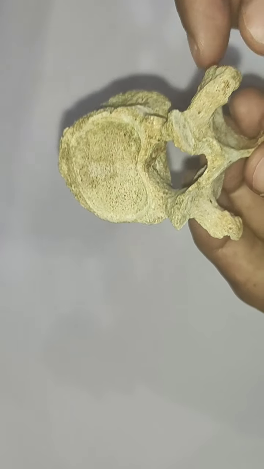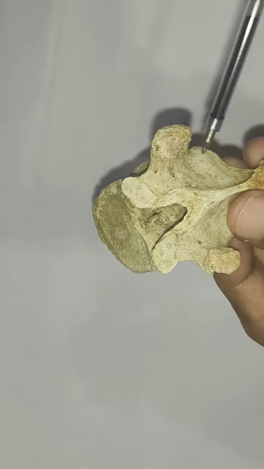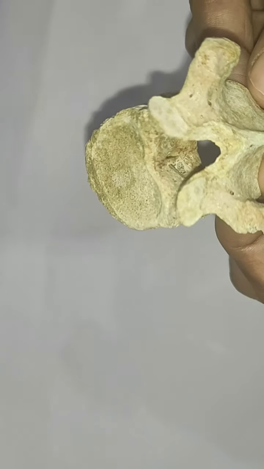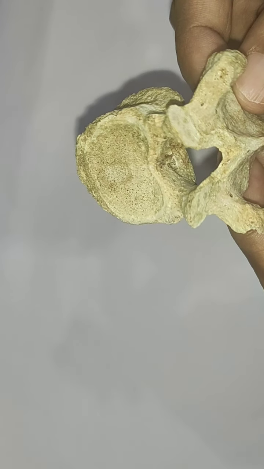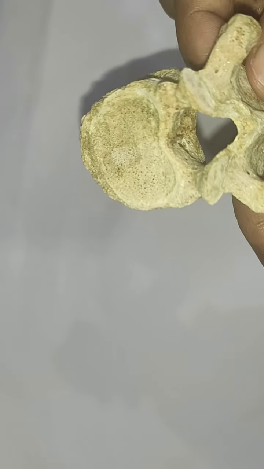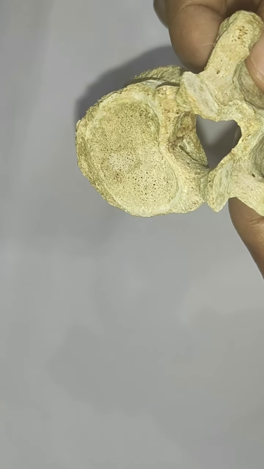And the attachment on the lamina. They are attached to each other by the ligamentum flava. From all the thoracic vertebrae, they are attached by ligamentum flava on the lamina.